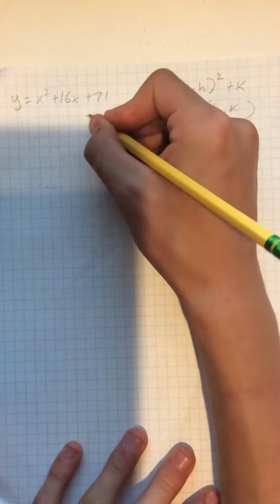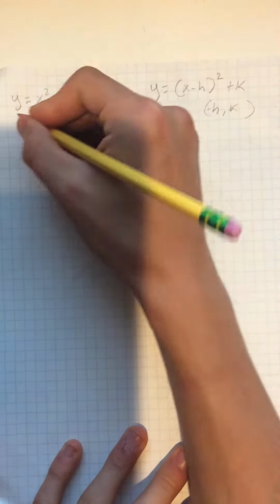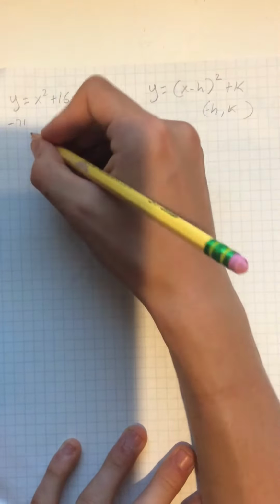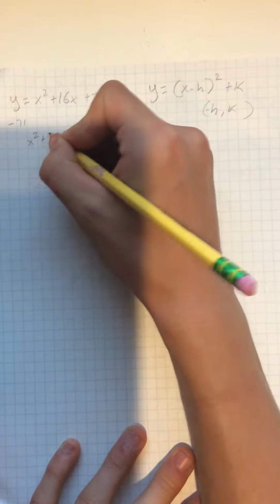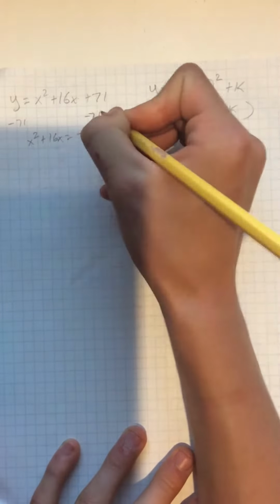in vertex form? Well, the way to do it is very similar to solving by completing the square. First, we're going to subtract 71 on both sides, just like completing the square, to get the x's alone. We have x squared plus 16x equals negative 71.